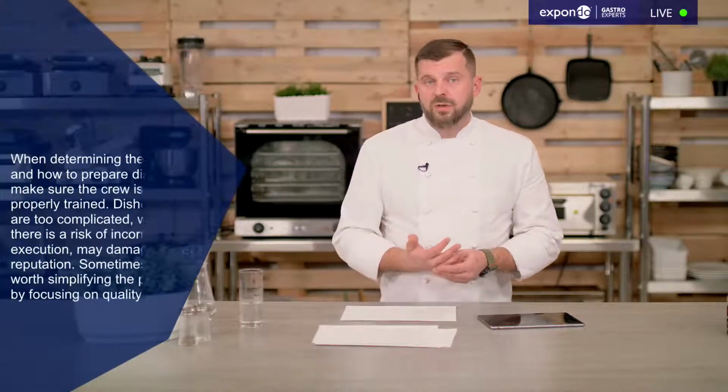So some products may not come out as they should be, some products will be done wrongly, or generally it will take a long time. So sometimes simplifying the menu, focusing on quality of service and of course of the product is much better than pushing through a complicated idea, because it's also very stressful for your staff, and staff rotation is never a good thing.